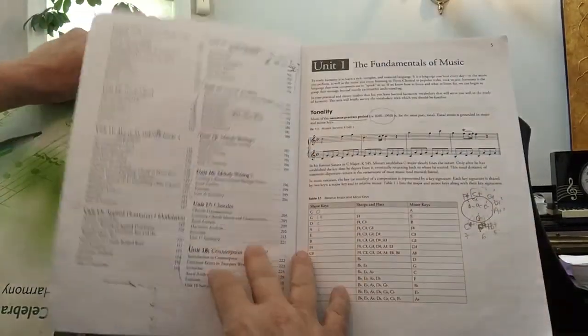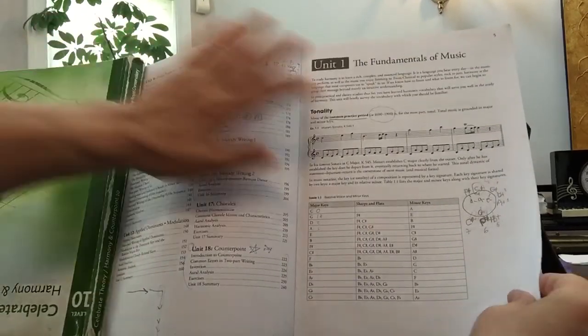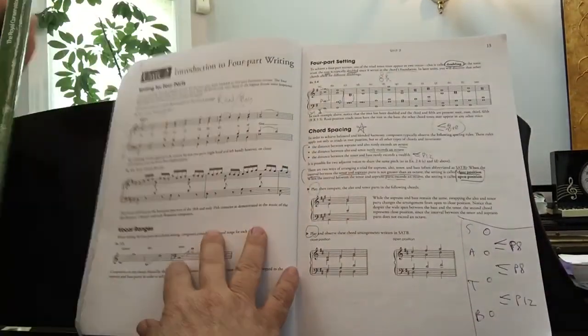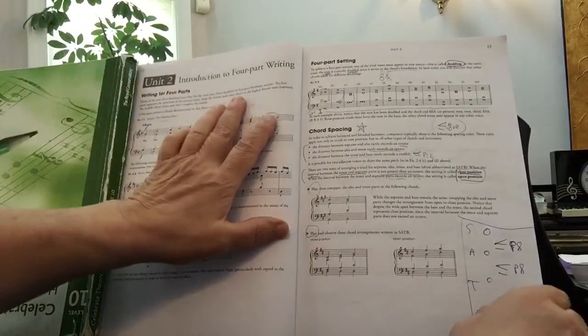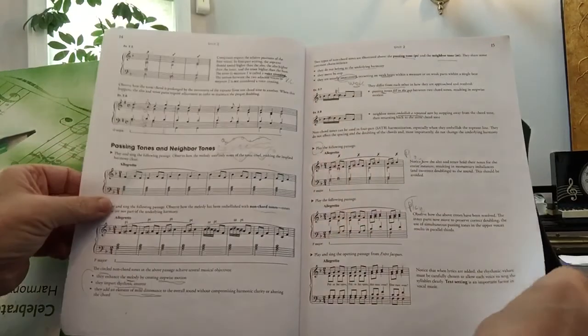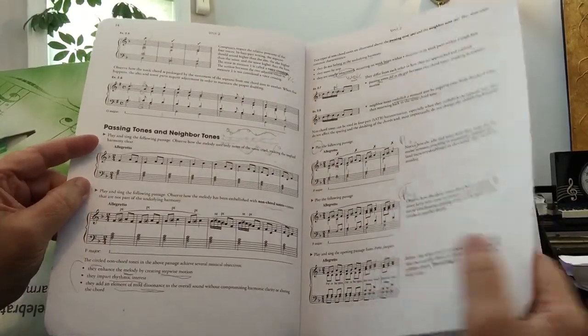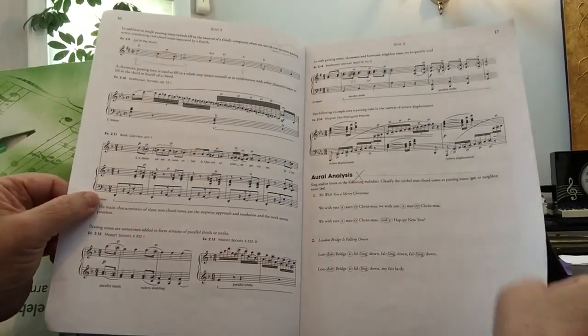So make sure that you're up to date on Unit 1, Fundamentals of Music, and then you've started the Introduction to 4-Part Harmony. The people who have handed in have done extremely well on analyzing passing notes and neighbor notes.